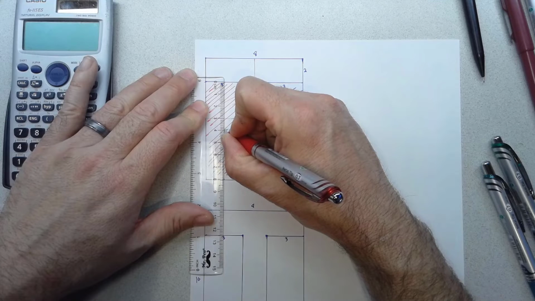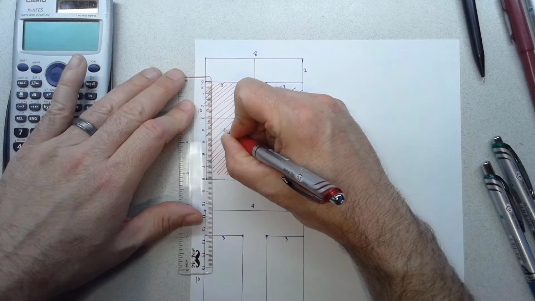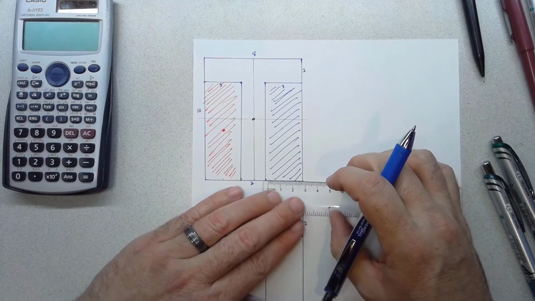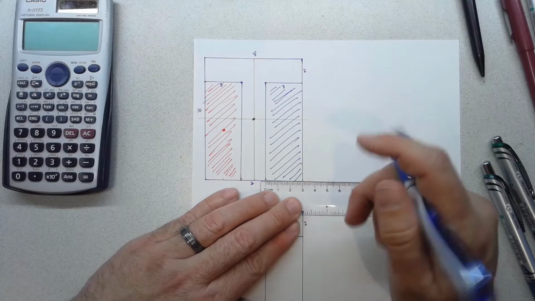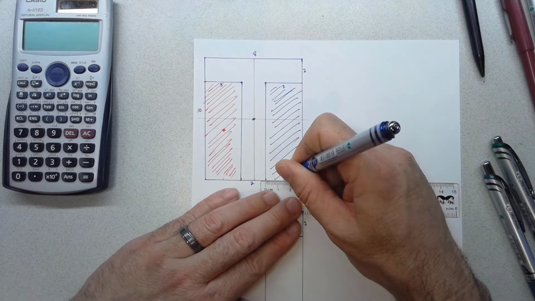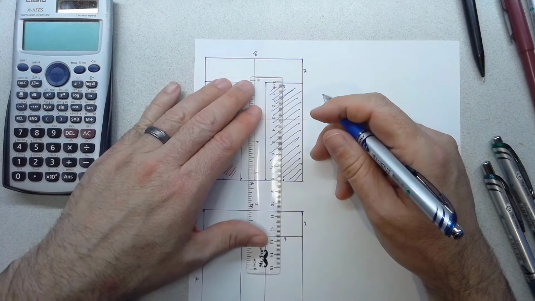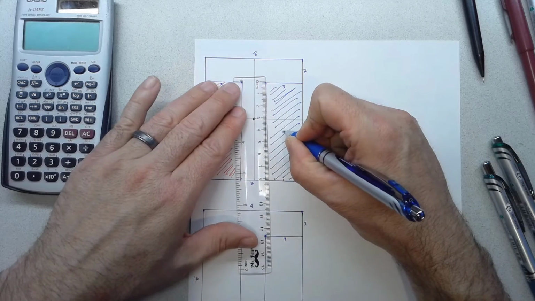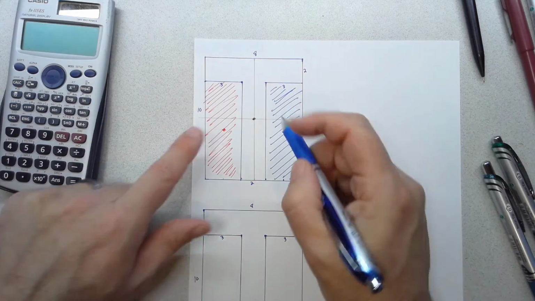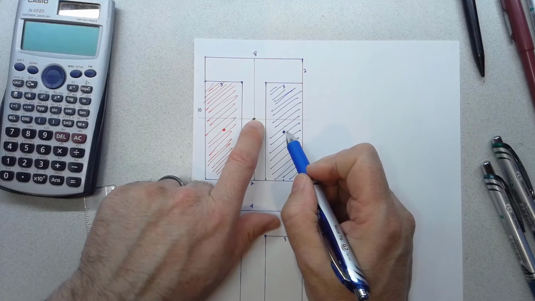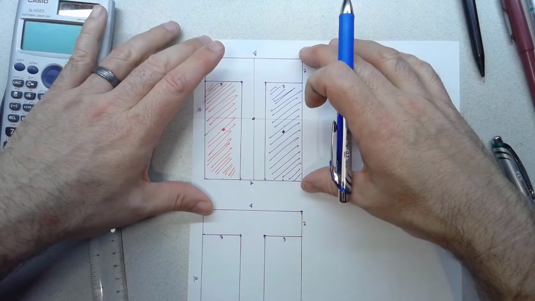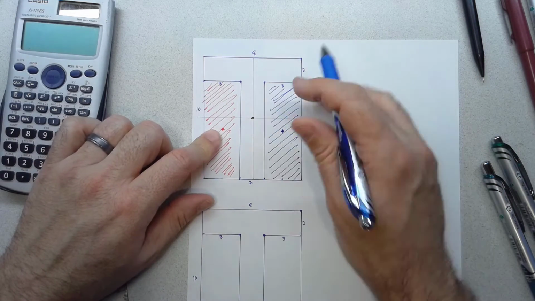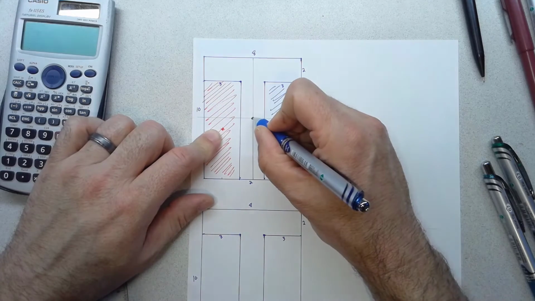So the centroid of this red part that we're removing is right there. And equivalently, the centroid of this blue part that we're removing, again 1.5, so there's the centroid of the blue part. Those two centroids are not on the neutral axis of the overall rectangle. And so that tells us that when we subtract these two, the centroid is going to move. This T shape's centroid is not going to be located here.